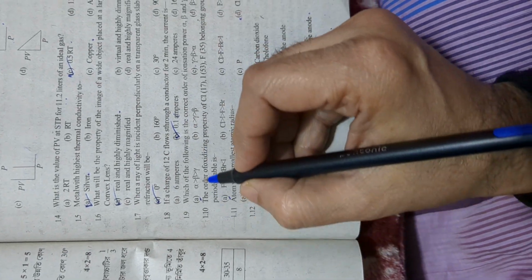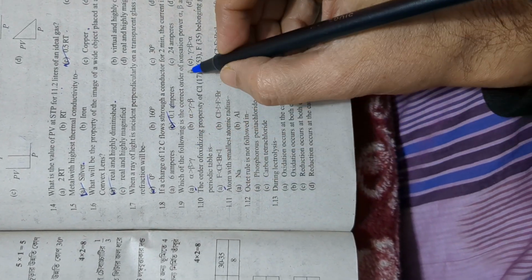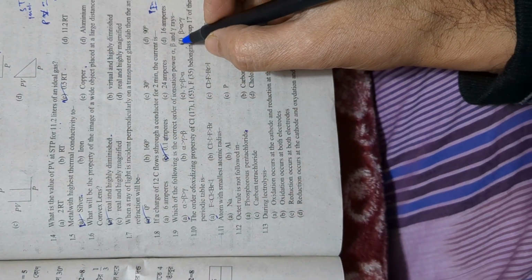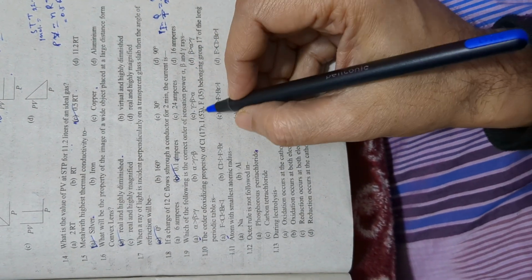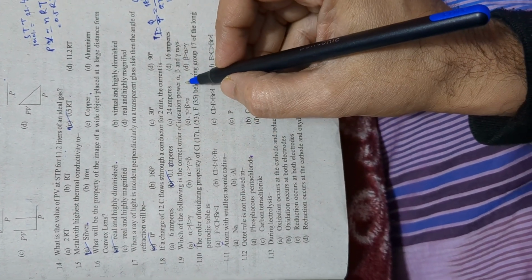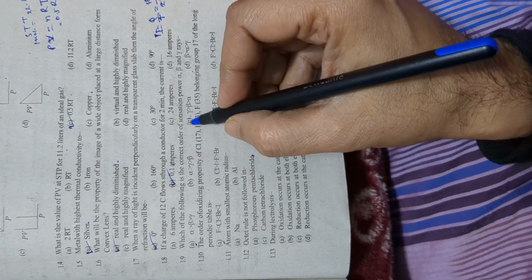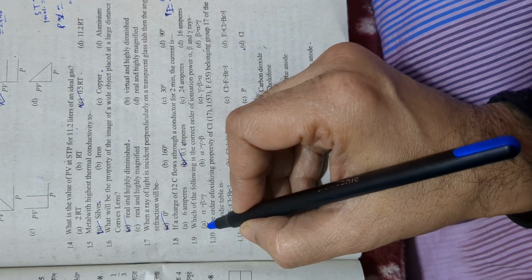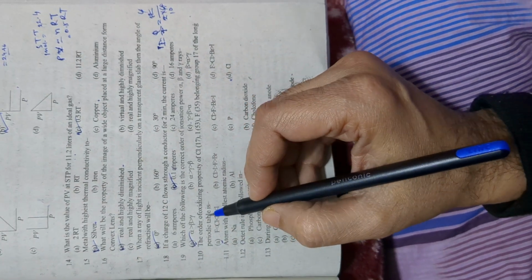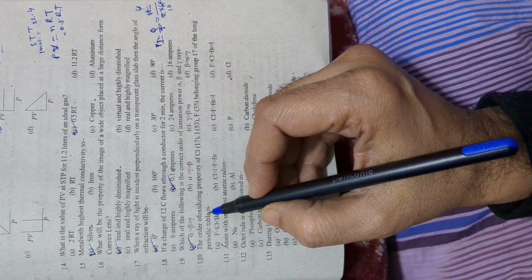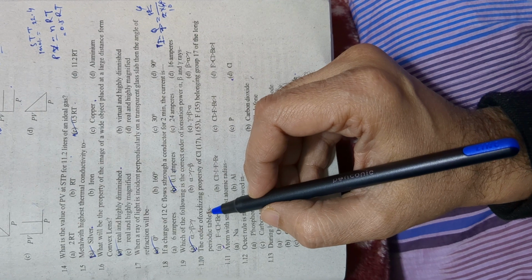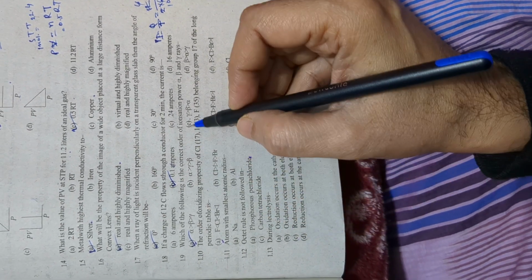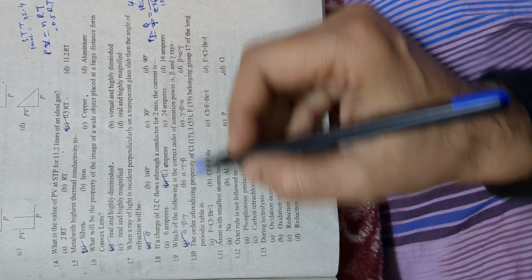This one. Which of the following is the correct order of ionizing power? Alpha, beta and gamma. In case of ionizing power, alpha is the highest. Correct order, alpha, this one. Because penetrating power is highest for gamma. Okay. But ionizing power is highest for alpha.